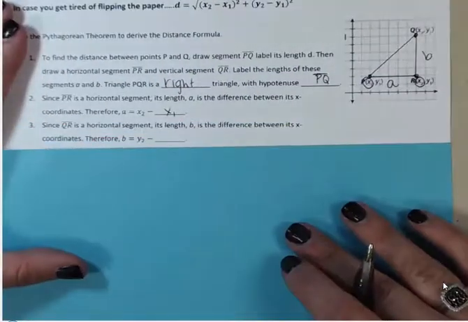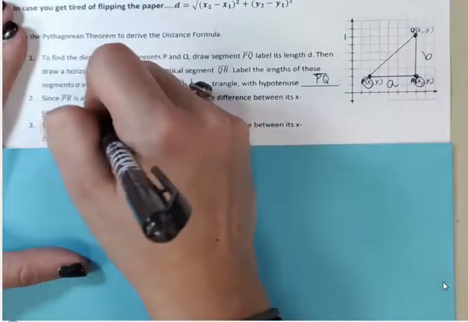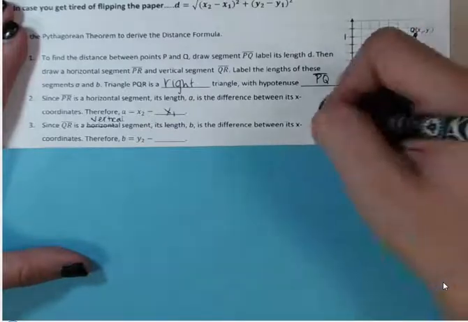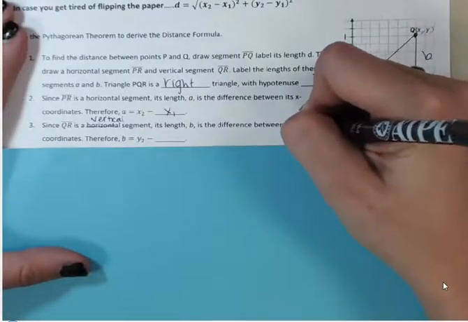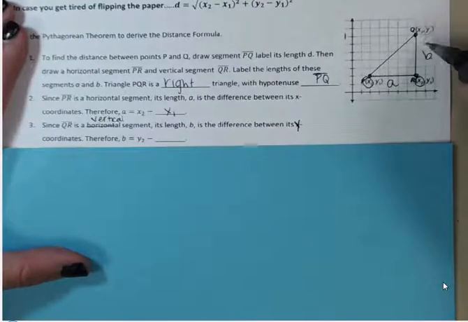Alright, 3 says, since QR right here is a vertical segment, its length B is the difference, again subtraction, between its y-coordinates. Therefore B is equal to y2 minus y1.